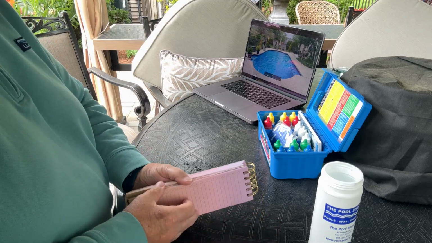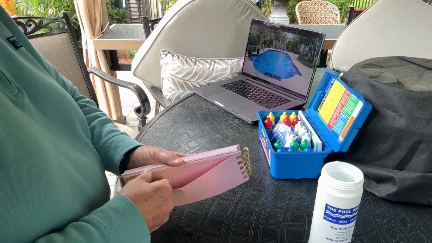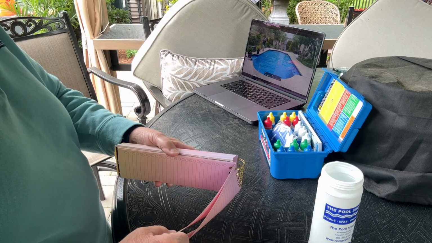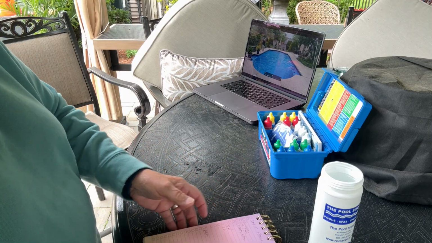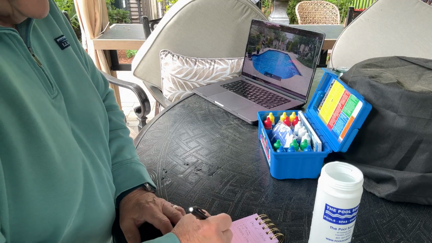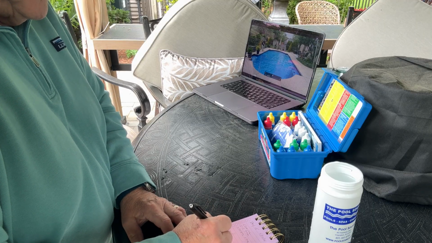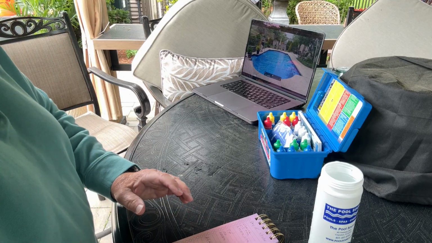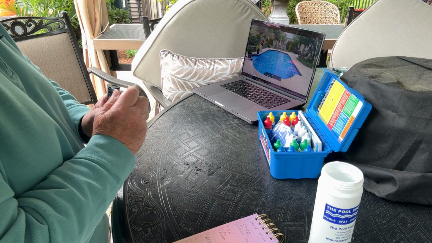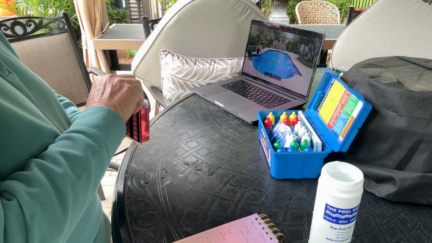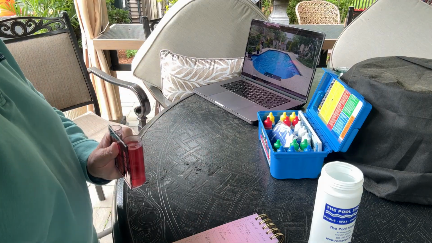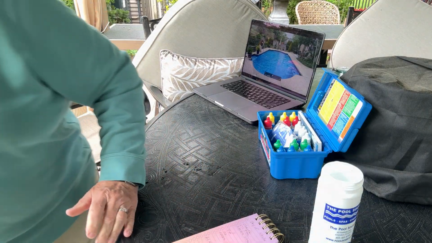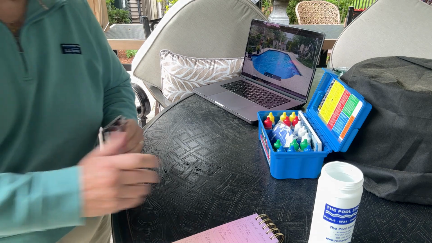And that means yesterday we added 1.25 quarts of acid. We're seeing some consistency here on day 15. We'll rinse this out.